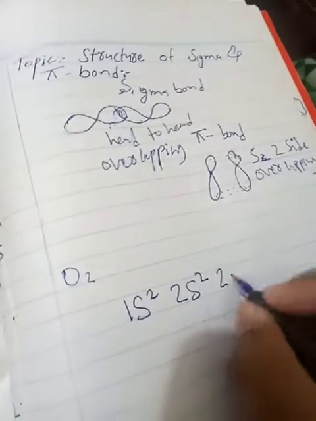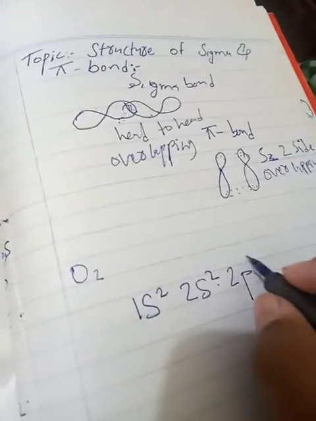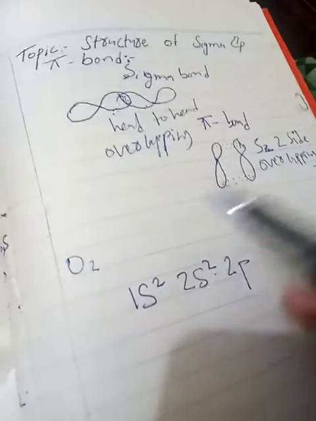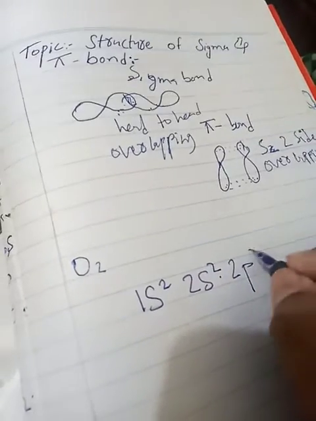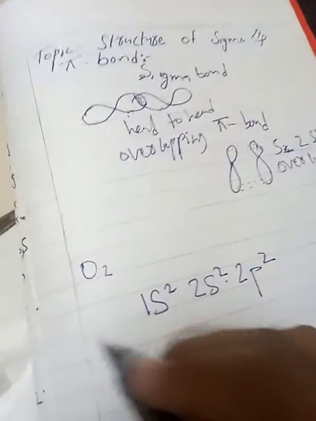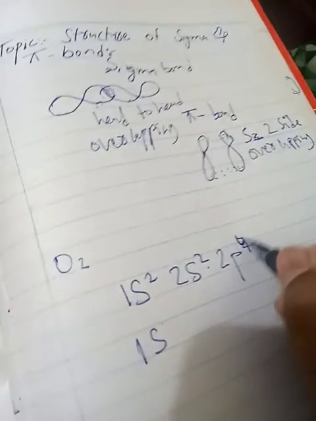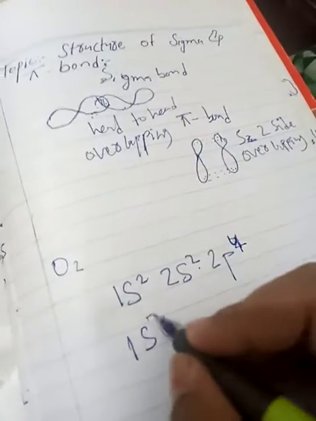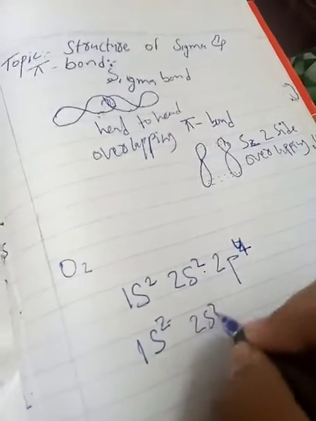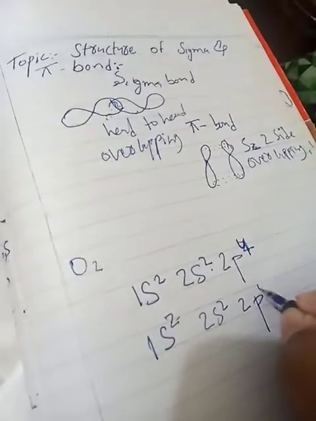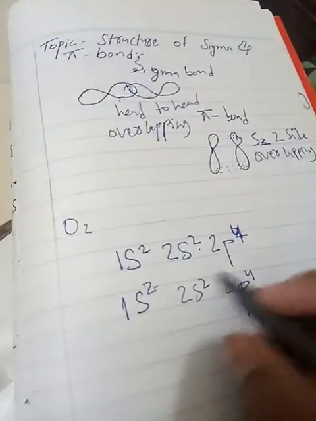Oxygen contains 8 electrons, so that's my mistake. The configuration is 1s2, 2s2, 2p4. So this is the electronic configuration.